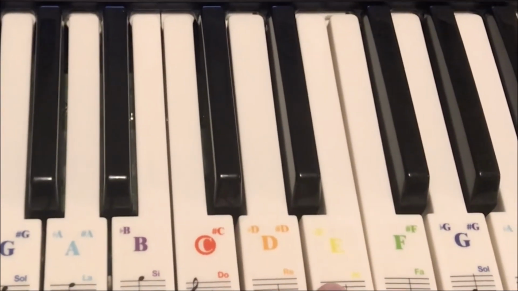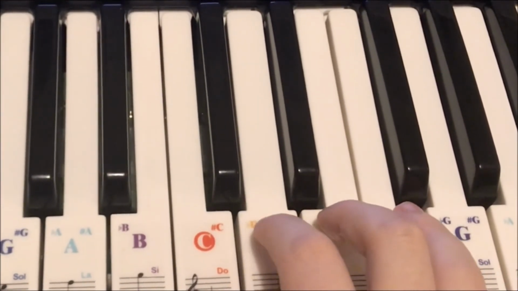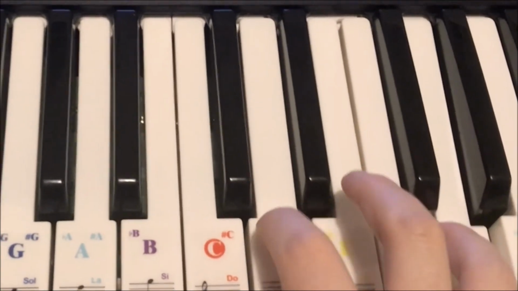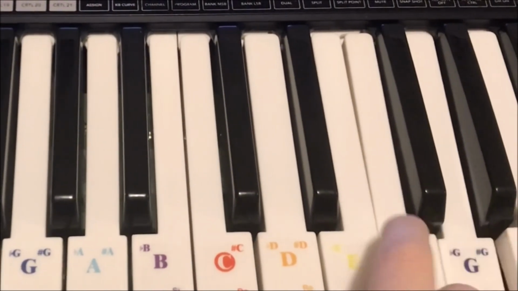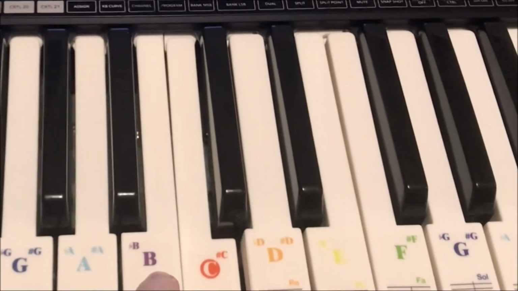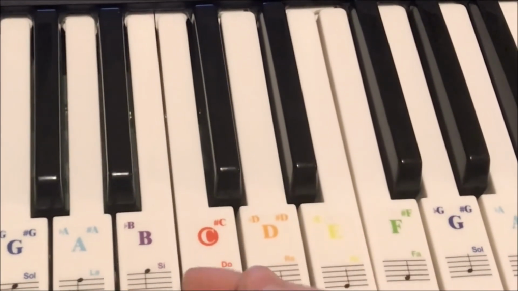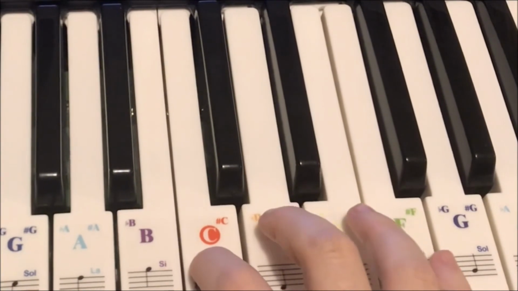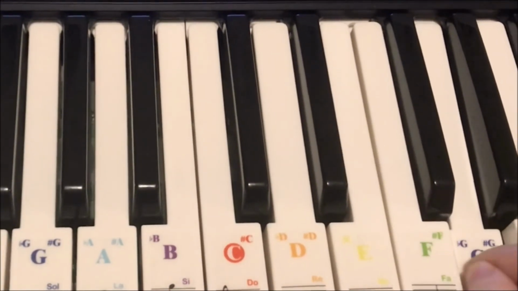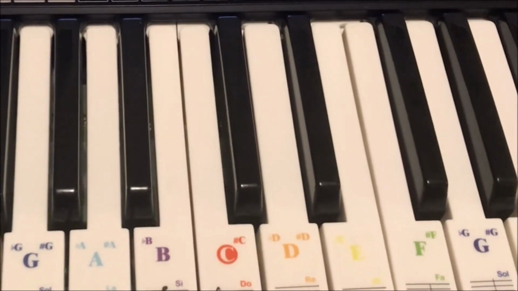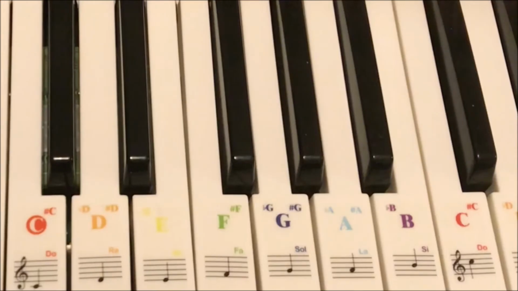And if we were to have a glissando between C and G, then it would go. So it's quite noisy on this keyboard unfortunately, but you're basically sliding between C and G. This is a sequence, when the same notes are played one after the other, but at a higher or lower pitch.